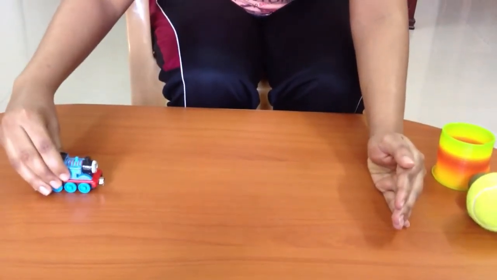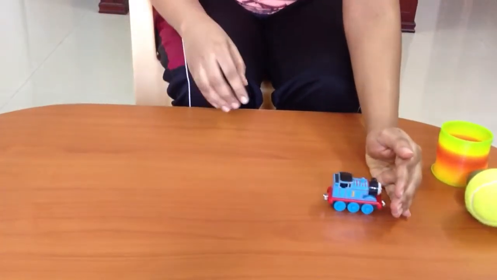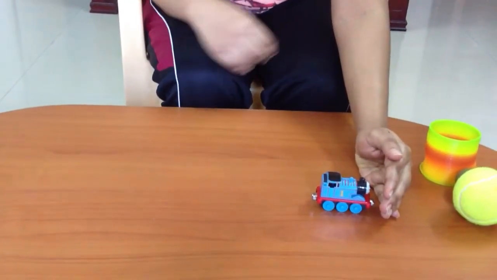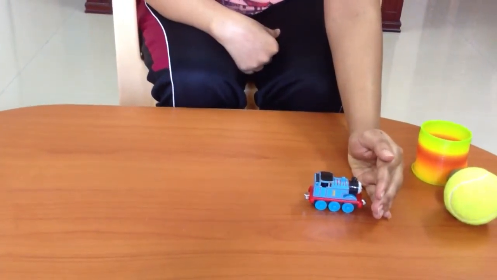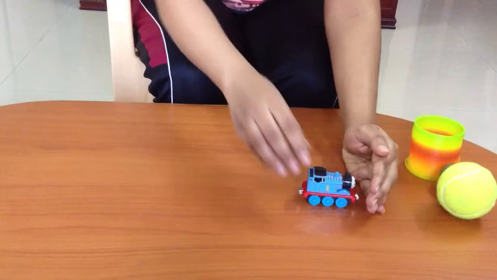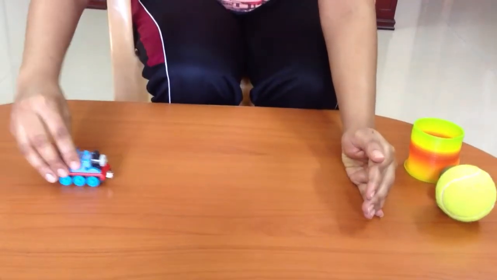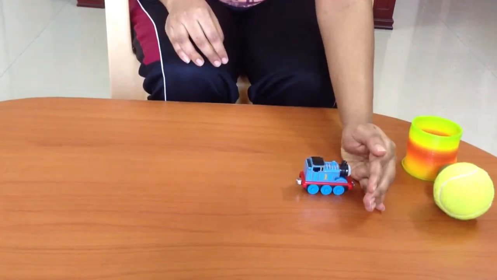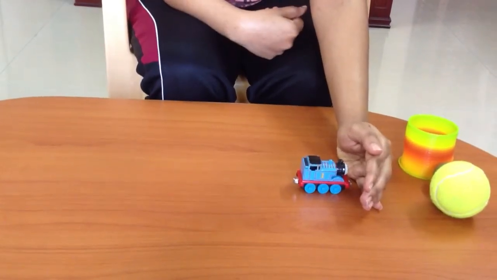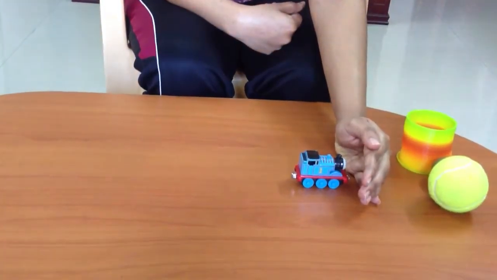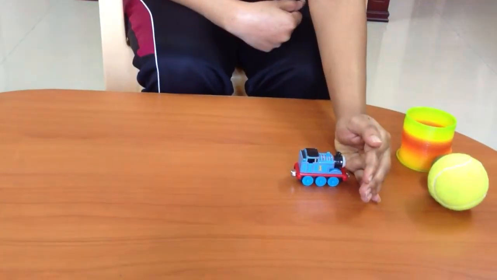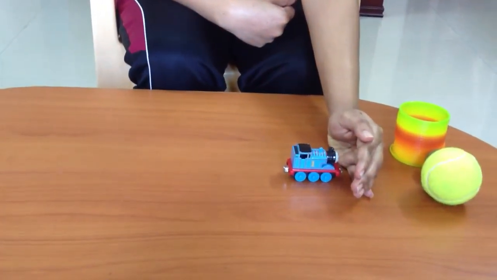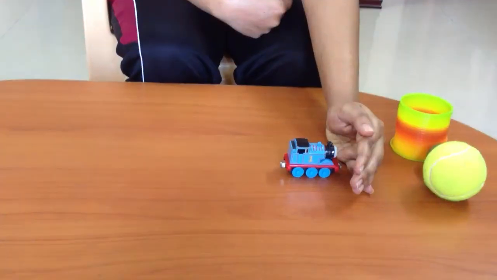Take the toy train and push it. The force applied moves the stationary train forward. If you put your hand in front of the moving train, the train comes to a stop. In this case, the force has changed the position and motion of the toy train. Also, force is used to stop the train.